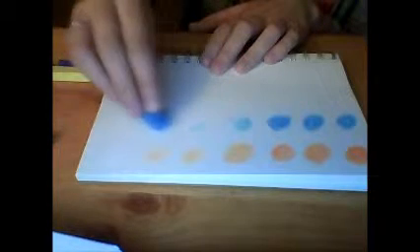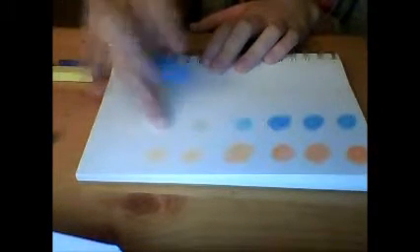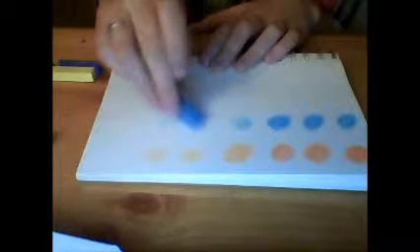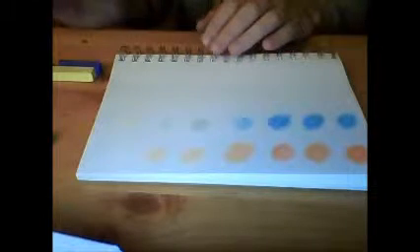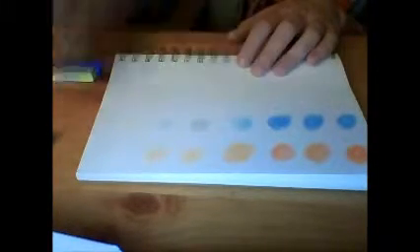And then we move on. Same thing as we did for the first one, adding just a little bit more of the color, or less of the color depending on which direction you are going, to each pool.